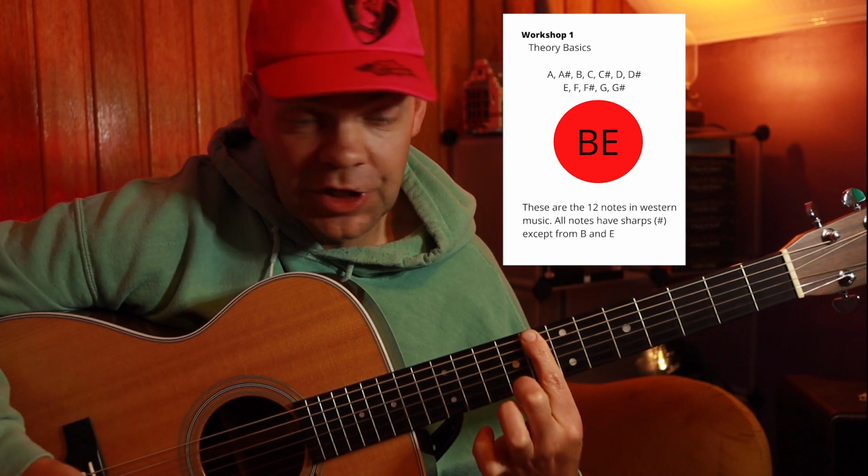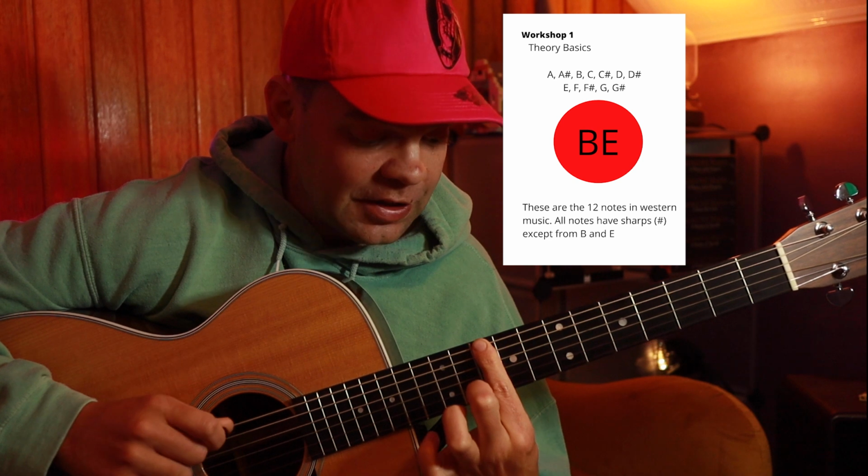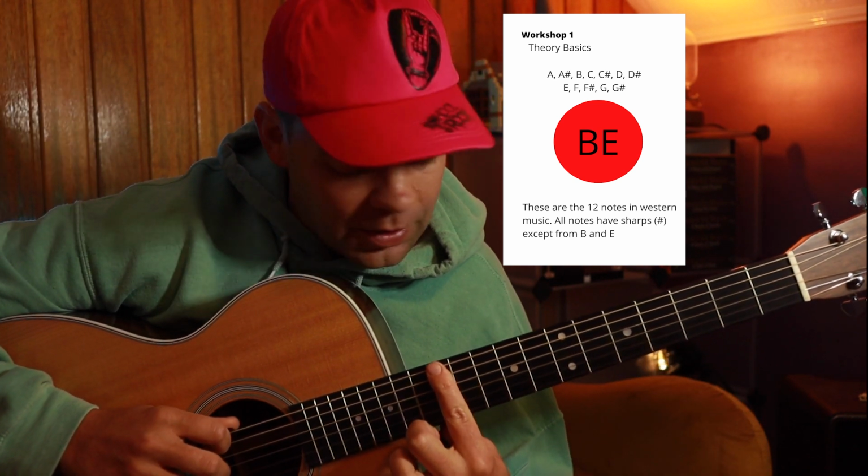Okay, so we get E, F, F sharp, G, G sharp, A. Next note will be A sharp, B. Now we don't have a B sharp because B and E don't have sharps. So we go right to C. So after B, we go to C. C sharp, D, D sharp, and back to E again. So you see that there's normally 2 dots in the 12th fret, and that is because we have reached the octave.